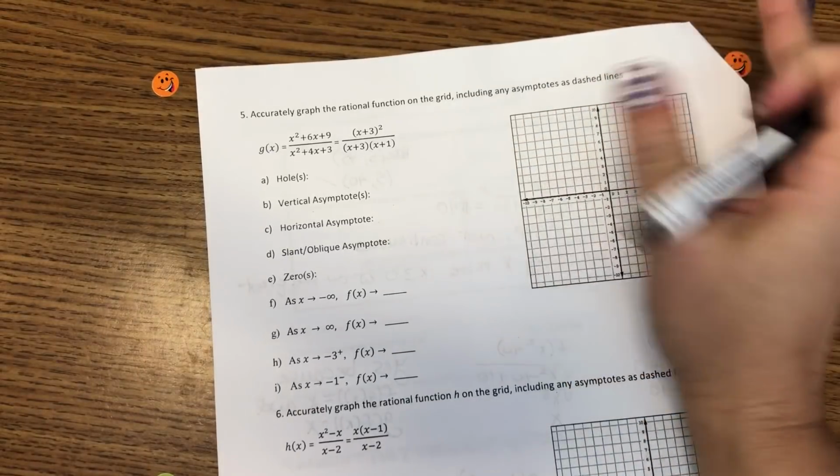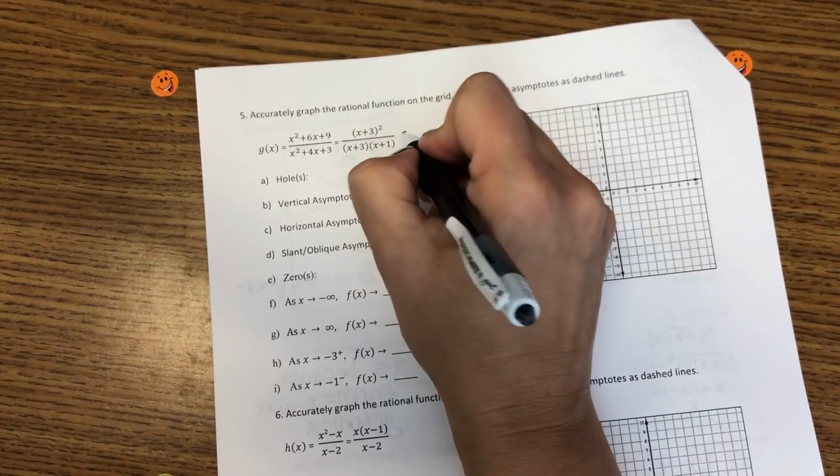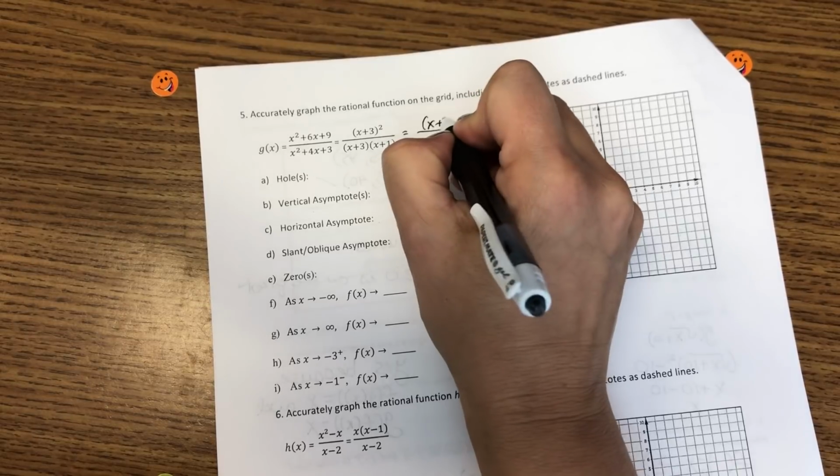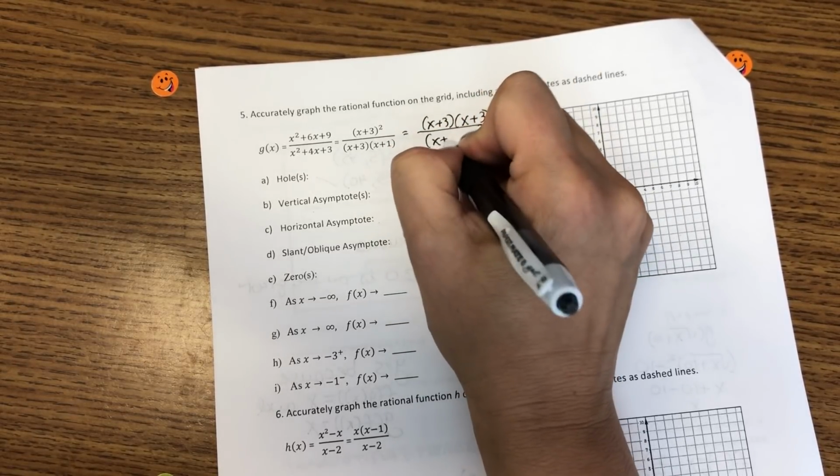Accurately graph and find all the other stuff. Okay. I don't like this as a quantity squared. I'm going to write that binomial as times itself.